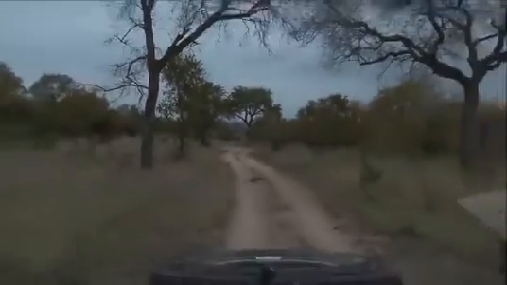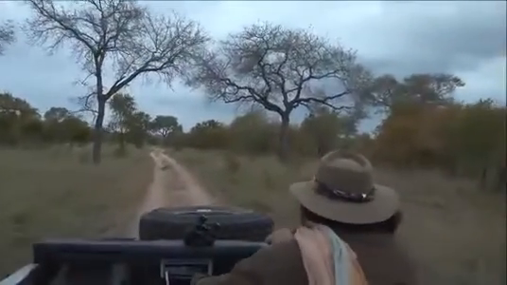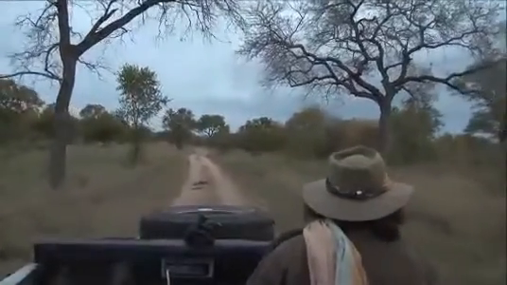I see a rhino. Gonna zoom in on that. Got it. Let's rock and roll. Big rhino down the bottom. Well, we're on our way to the rhino.